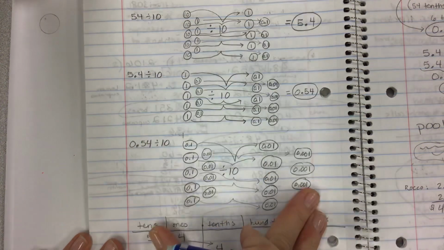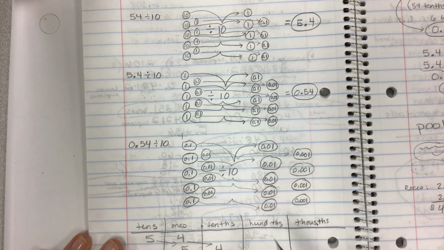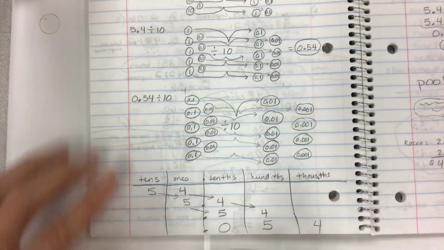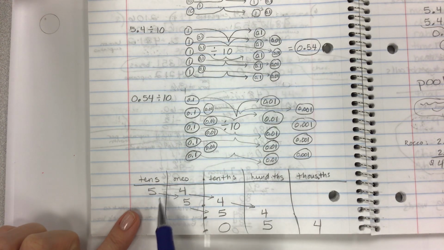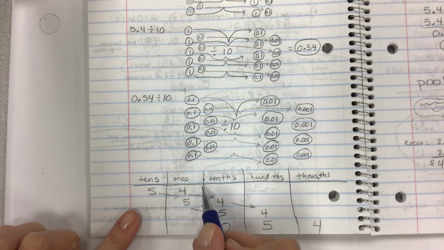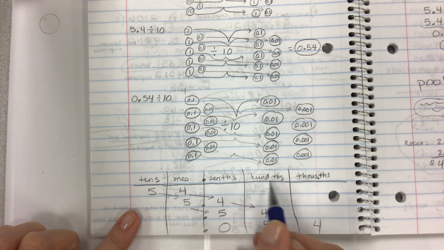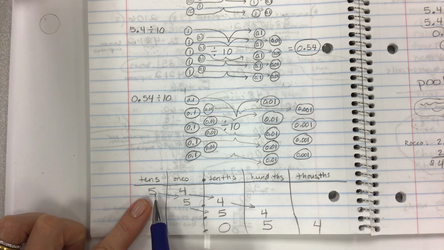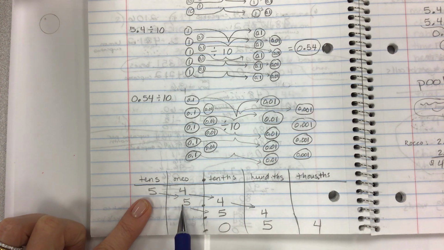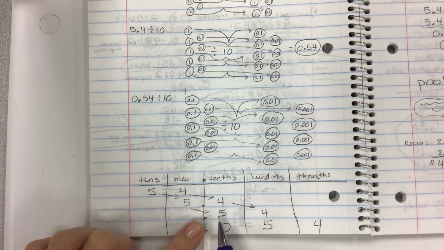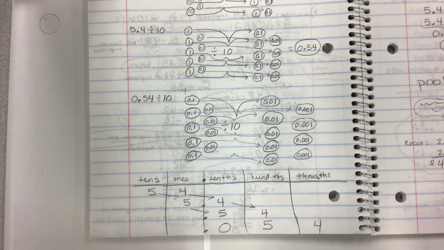So we've been doing this for a while, and this is what it looks like on the place value chart. So we have tens, ones, here's our decimal, tenths, hundredths, thousandths. Each time you divide by 10, you're shifting to a smaller place value position each time.